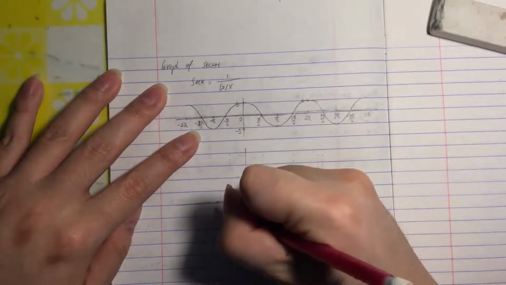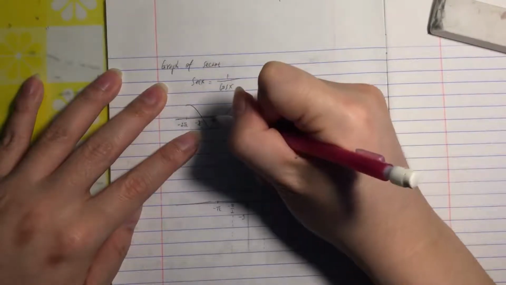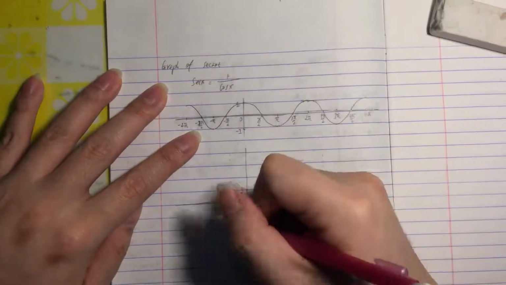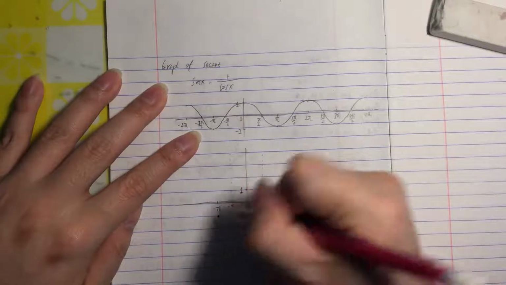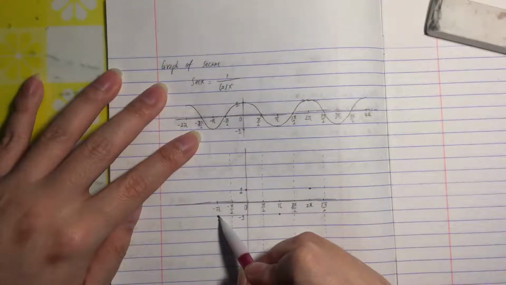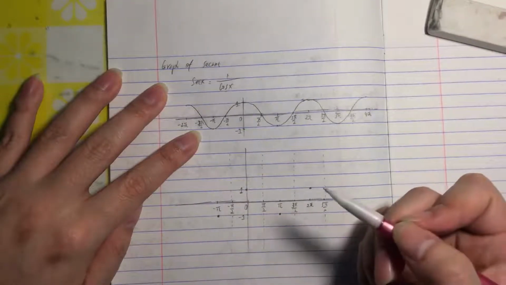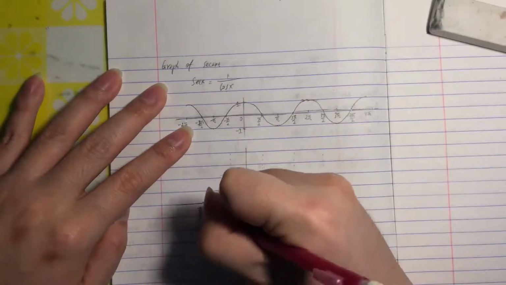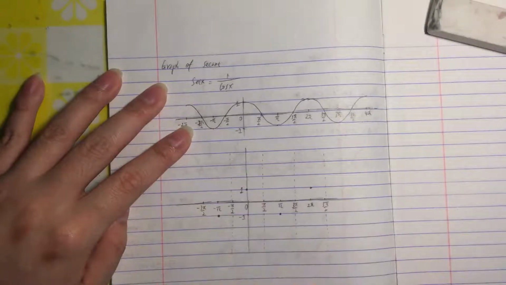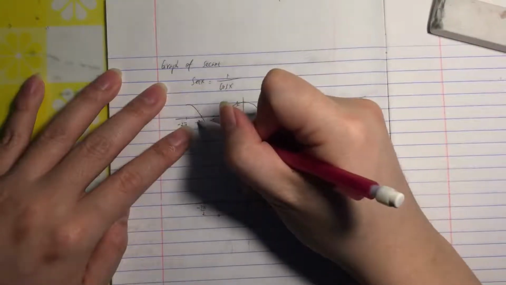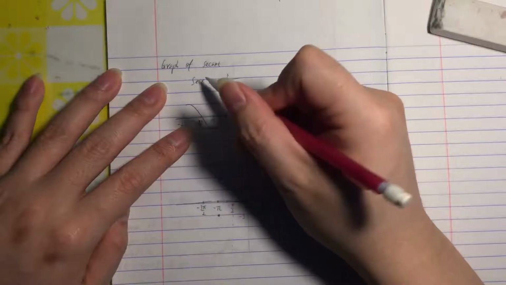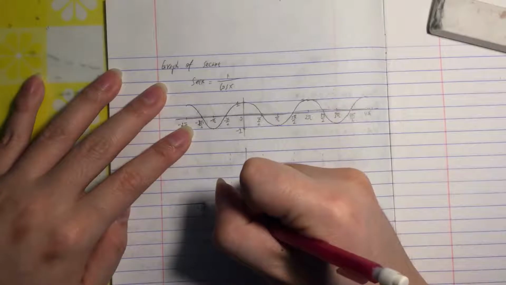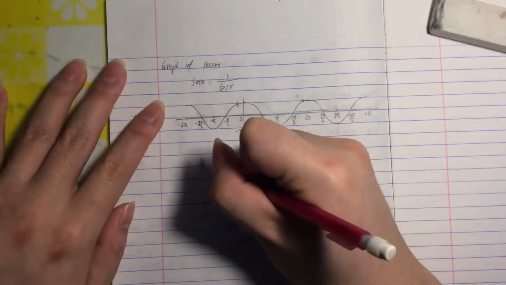At negative pi, cosine negative pi is negative 1. 1 over negative 1 is negative 1. Secant at negative pi is negative 1. How about negative 3 pi over 2? Cosine negative 3 pi over 2 is 0. Secant is 1 over cosine. 1 over 0 is undefined. So that's a vertical asymptote at negative 3 pi over 2.